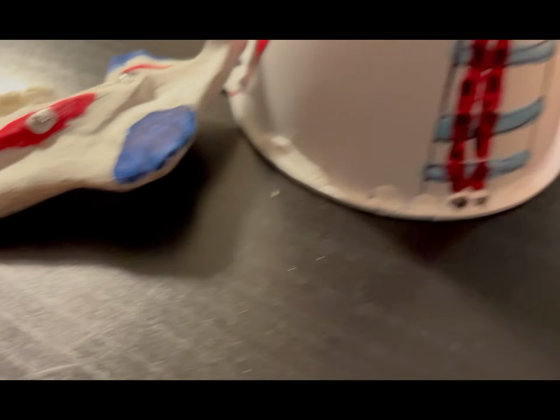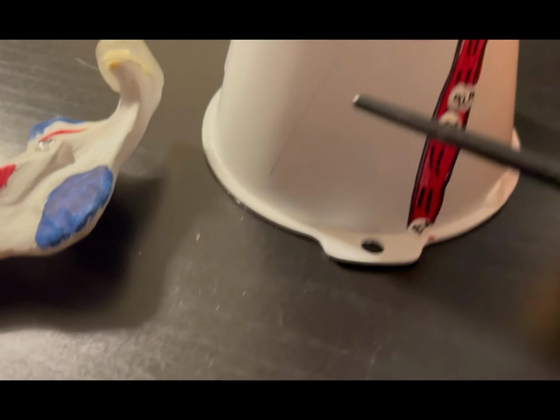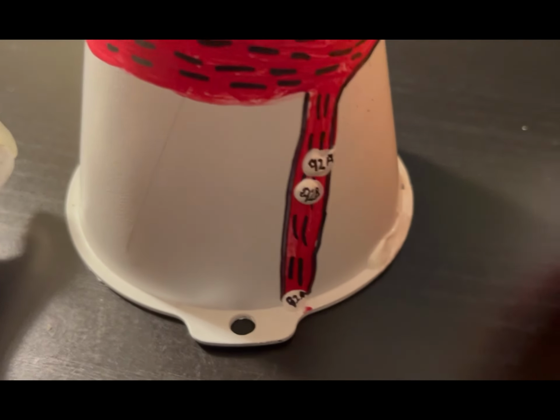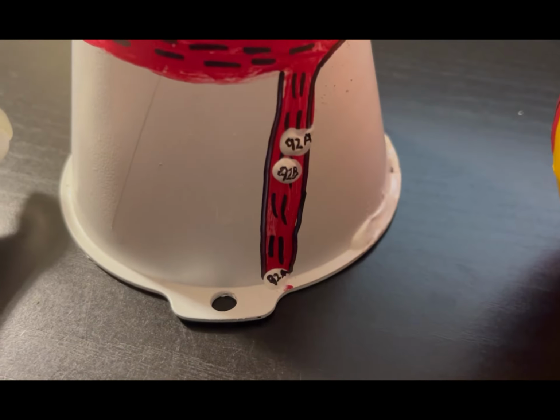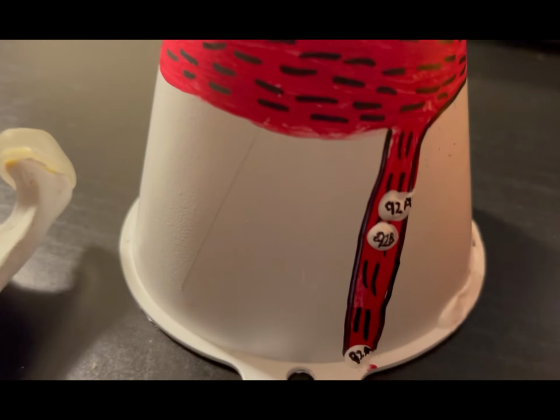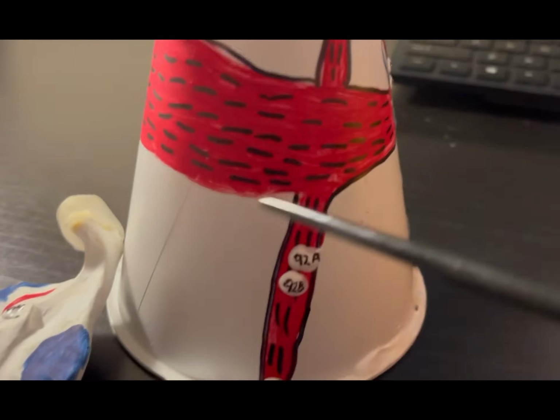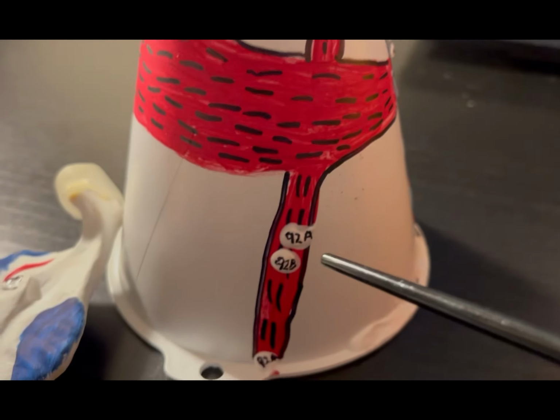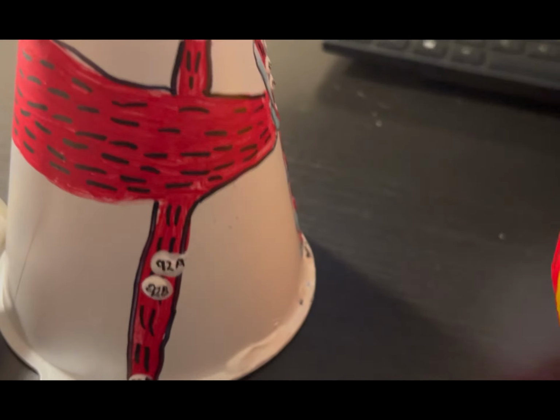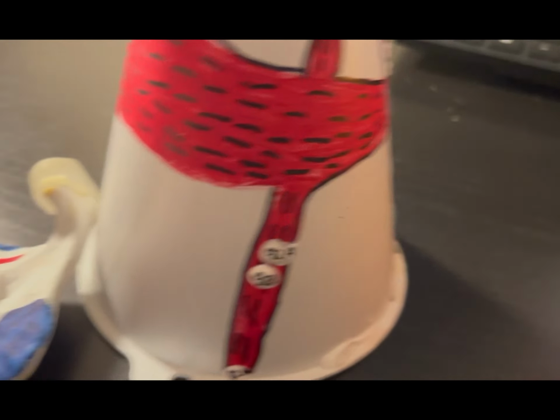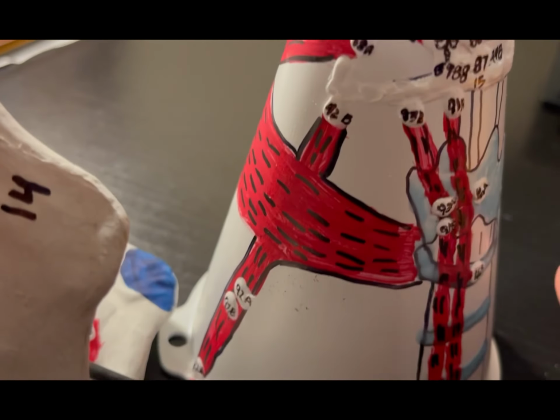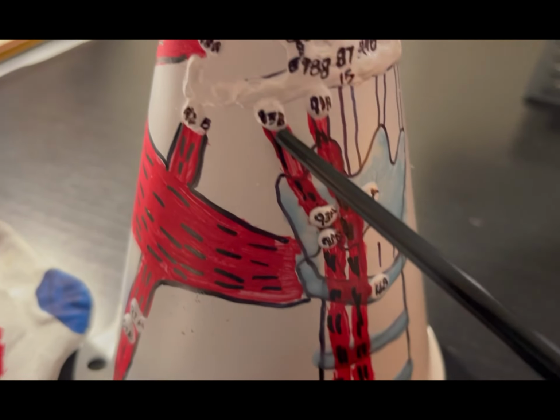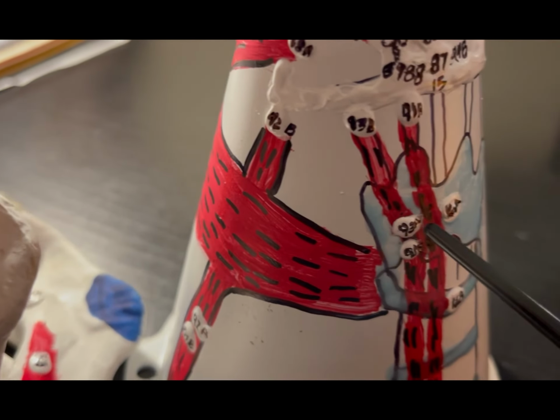We have the omohyoid insertion, omohyoid origin. We have the thyrohyoid insertion. We have this thyrohyoid origin right here. We have the thyrohyoid insertion right here. Thyrohyoid origin right here.